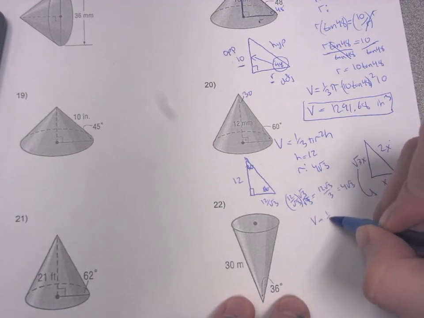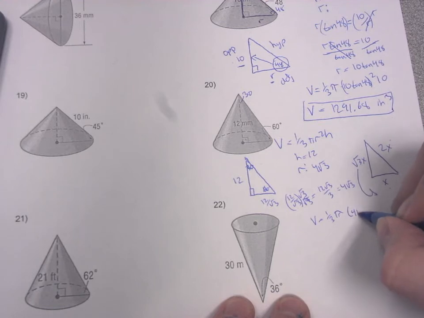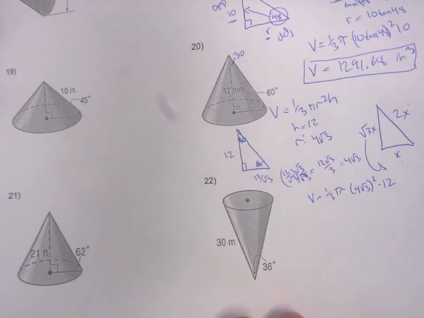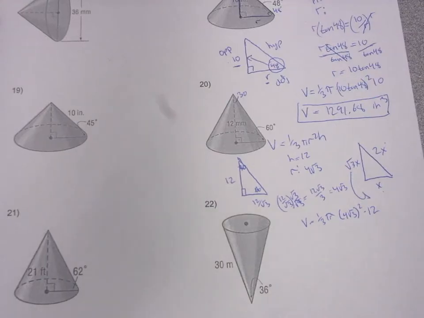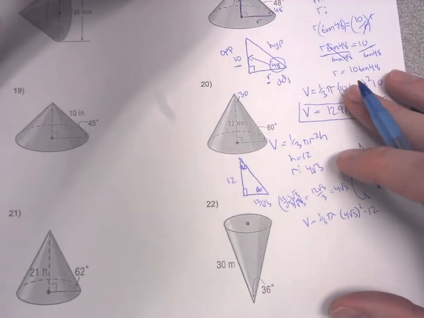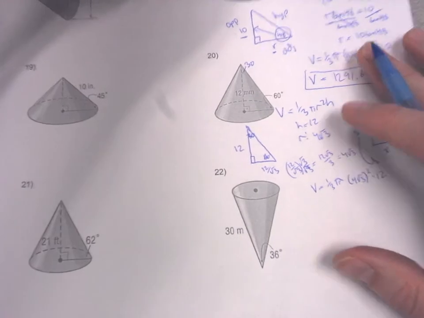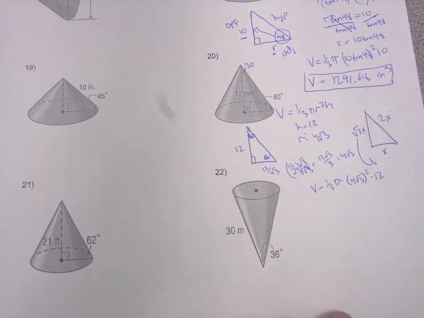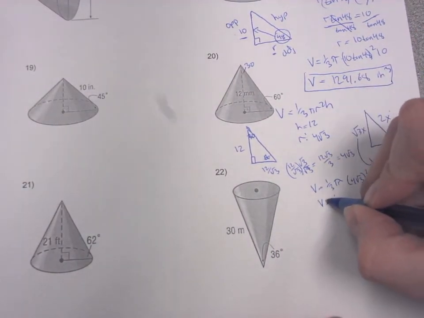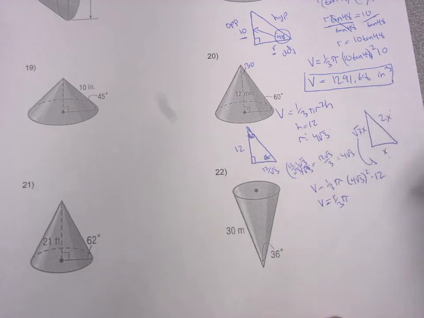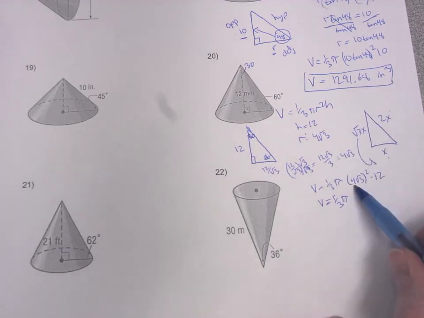So volume is equal to 1/3 times pi times 4 root 3 squared times 12. Okay, now there's a bunch of simplification we can do, and this is good practice for your algebra skills and your simplifying skills. So let's do that first, and then we'll get the exact answer. So 1/3 times pi. Now think about this. If I square this, I'm going to have 4 root 3 times 4 root 3.